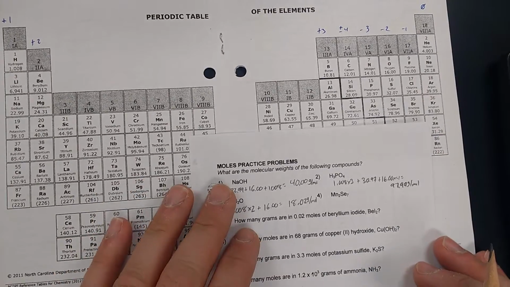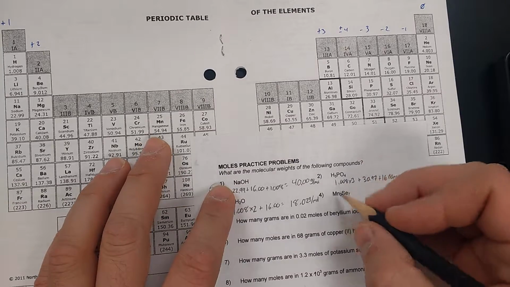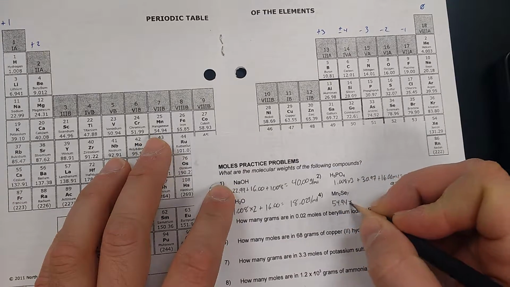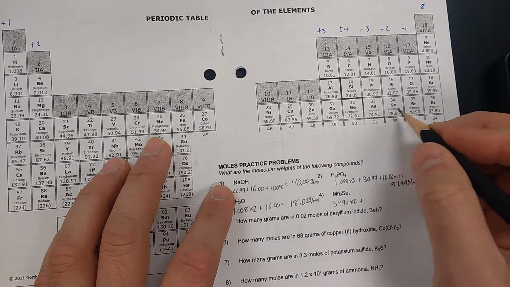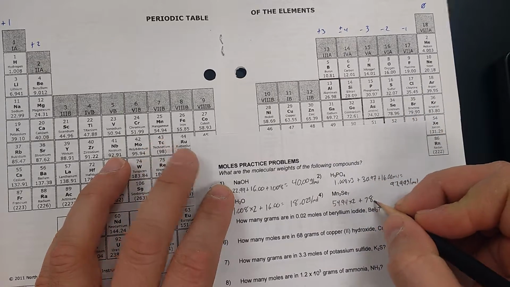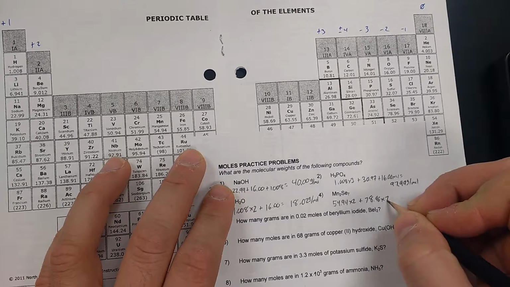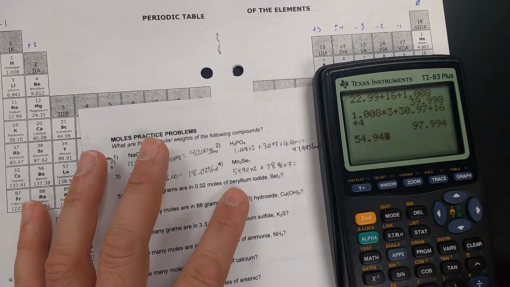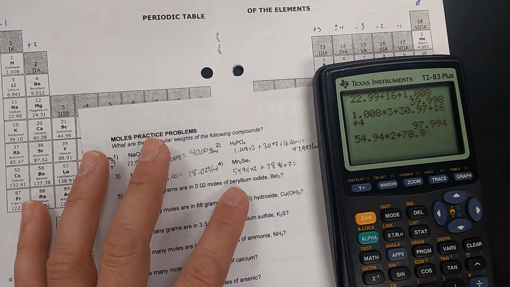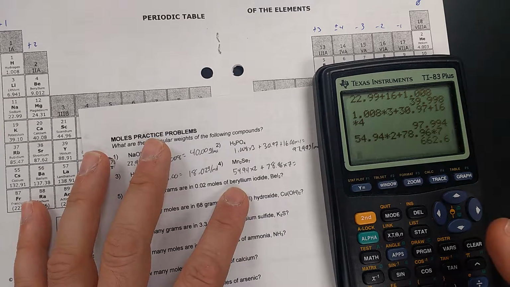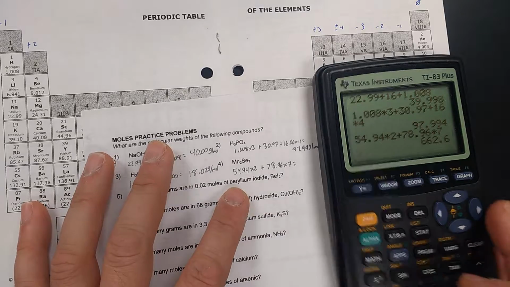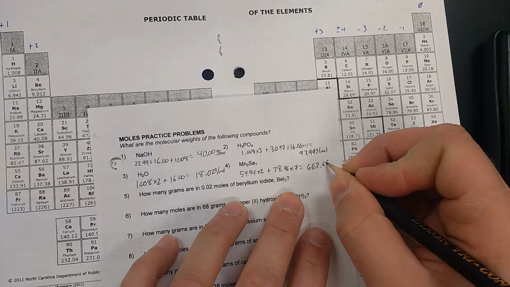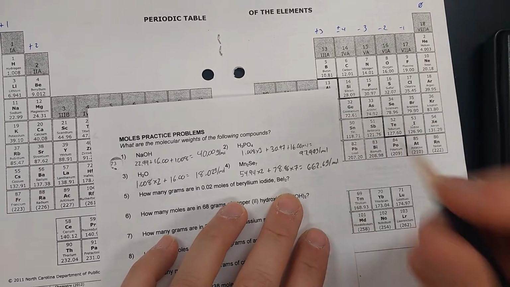And for number 4, we'll take the mass of manganese, 54.94, times 2, plus the mass of selenium, 78.96, times 7. So 54.94 times 2 plus 78.96 times 7. That equals 662.6 grams per mole.